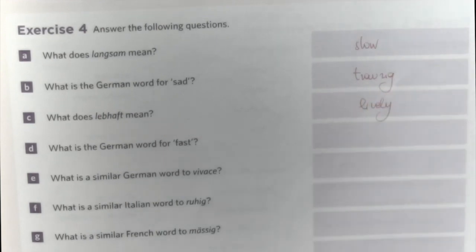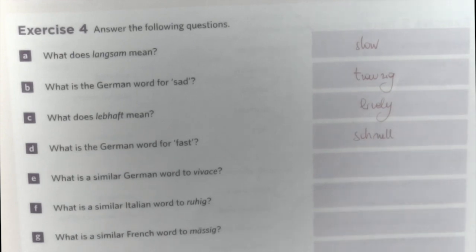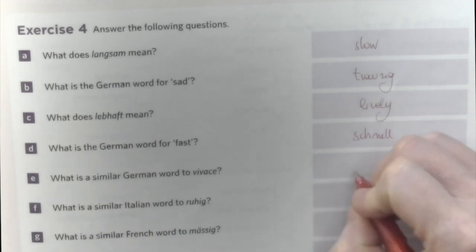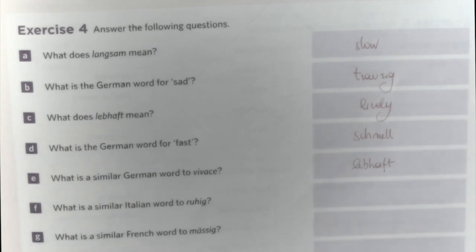Fast. And the German word for fast is schnell. I think you guys use it to say quick, quick, make it quick. We are in a hurry. Schnell, schnell. Vivace is also lively, so it's lebhaft. And ruhig is peaceful, tranquil.